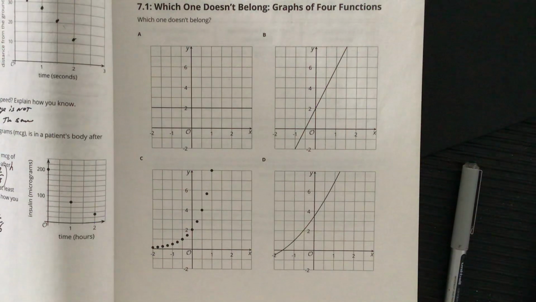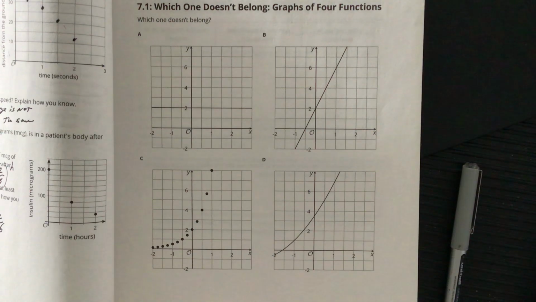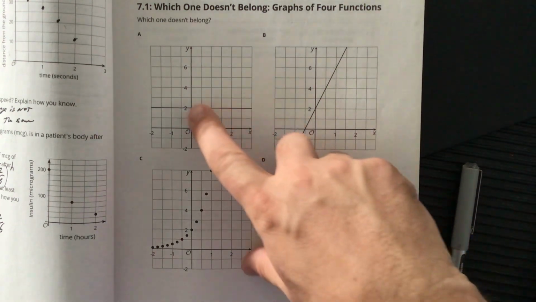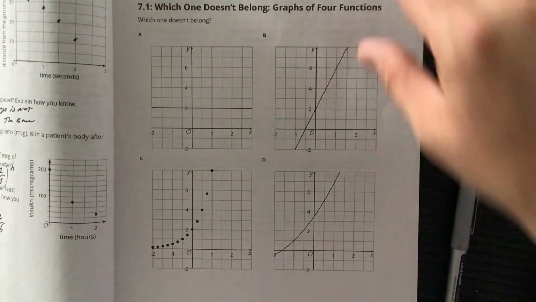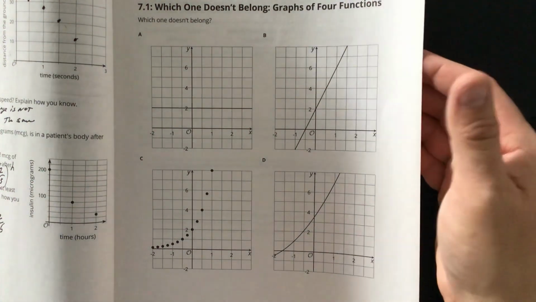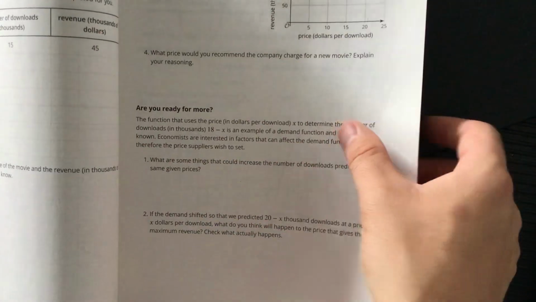What's that? B is the only one that's linear. I guess you could say that A is linear as well. It's the only one that has a slope that's linear because the slope is 0 for A. D, kind of hard to tell if that's exponential or quadratic. Okay, but it is the only one that goes through a number other than 2 in the y-axis. So if you're going to choose D, that's probably the way I would look at it. All right, let's move along.